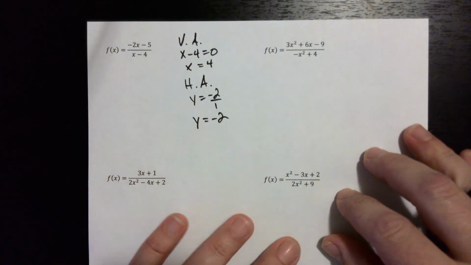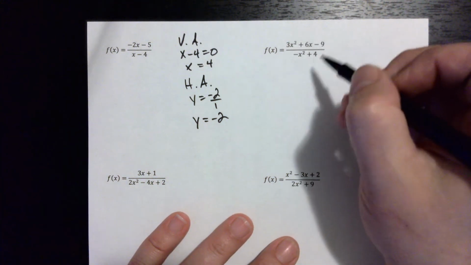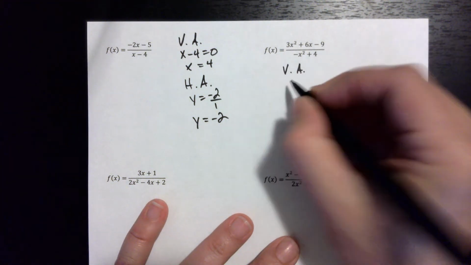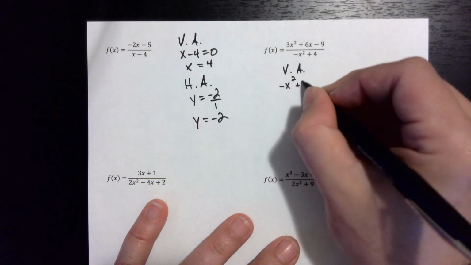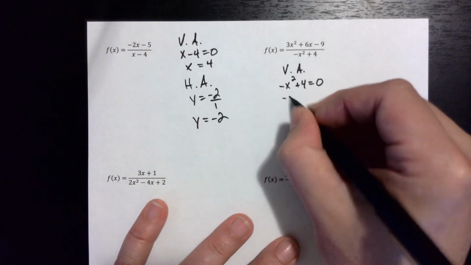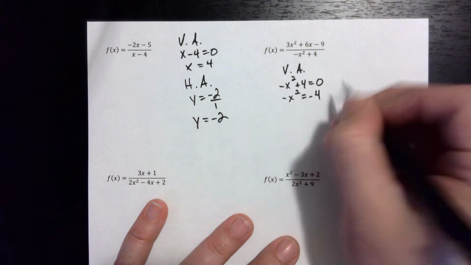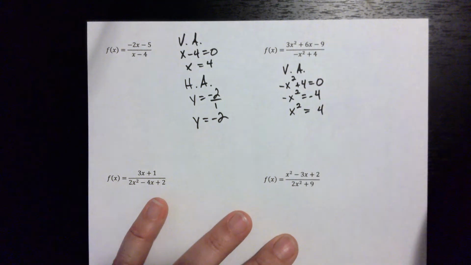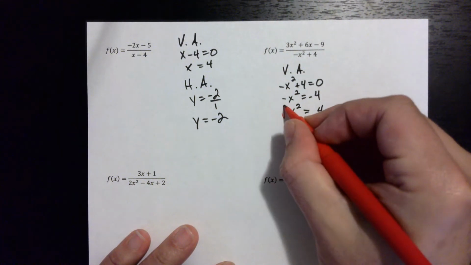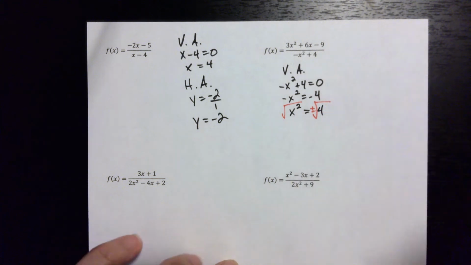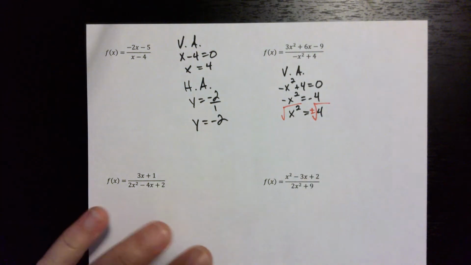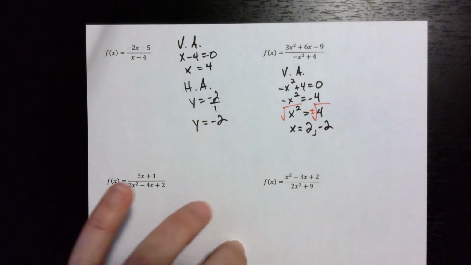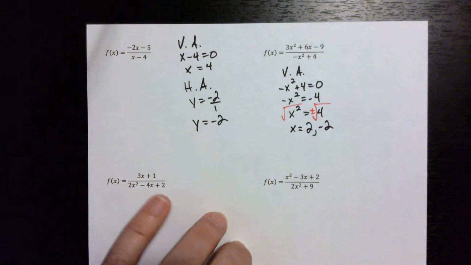And that's it. Looking at the next problem, it looks like we got a quadratic here on top and on bottom. So to find the vertical asymptote, I'm going to set the bottom equals 0. That's negative x squared plus 4 equals 0. Move the 4 over so you get negative x squared equals negative 4. Multiply both sides by negative 1 to make them both positive. So x squared equals 4. And then do the square root of both sides. Make sure you put a plus and a minus right there. Okay, so plus or minus square root of 4. So x is equal to 2 and negative 2. Okay, plus or minus 2. So we have two vertical asymptotes on that particular problem.